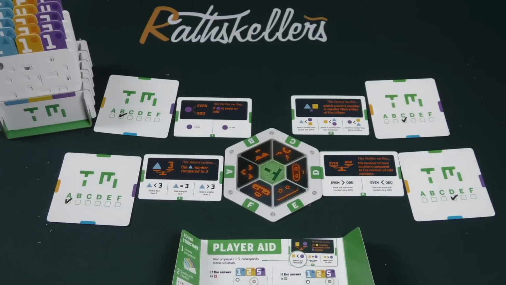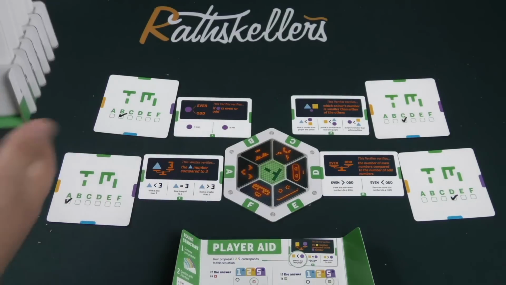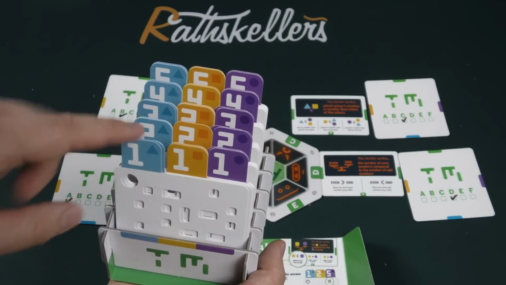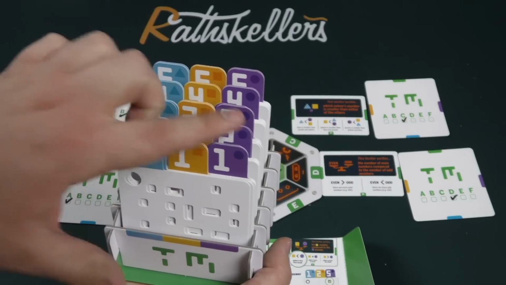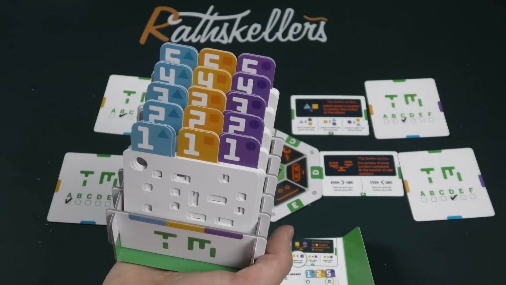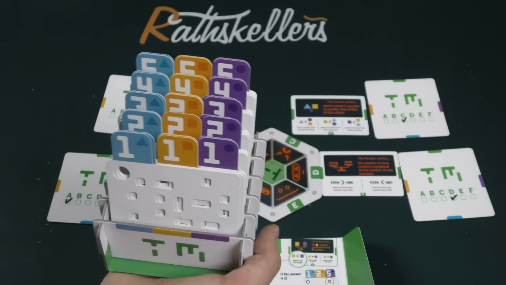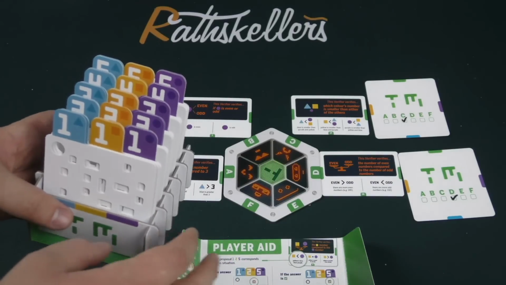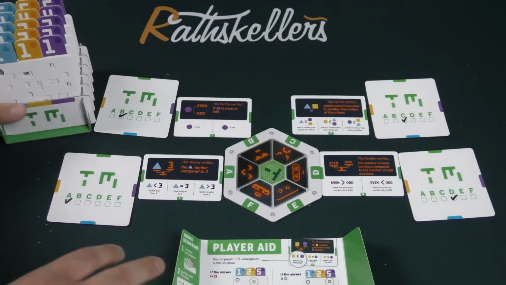The point of Turing Machine is that you are trying to correctly ascertain a 3-digit code. So the blue is always the first digit, yellow is the second, and purple is the third digit. So the answer at the end of this might be 442, for example, or 145. The way that you do that is you will guess a sequence each round.